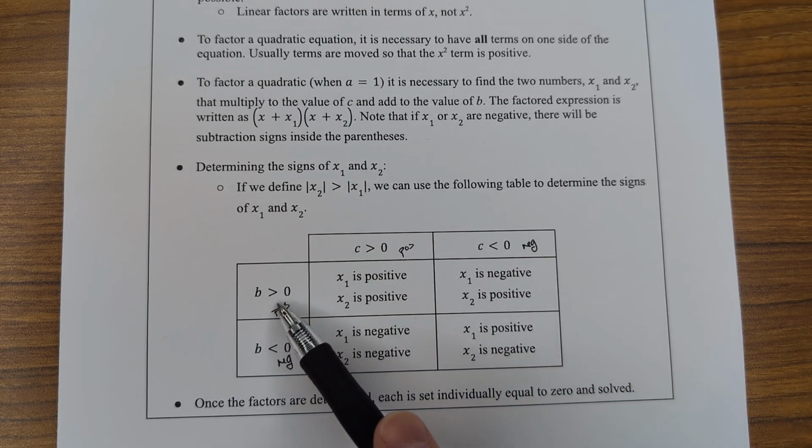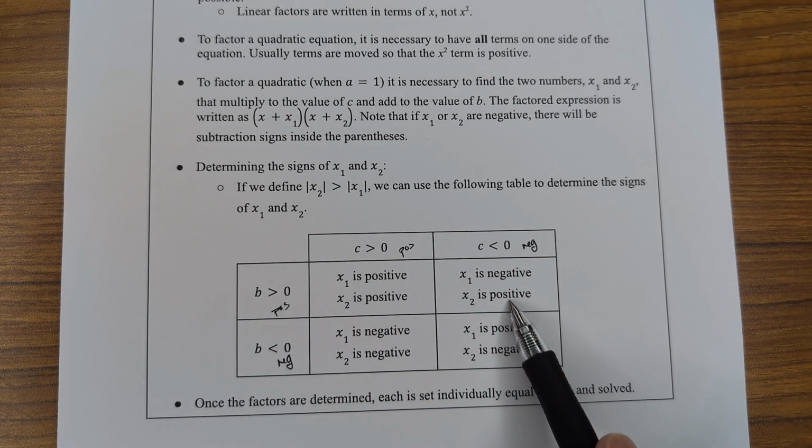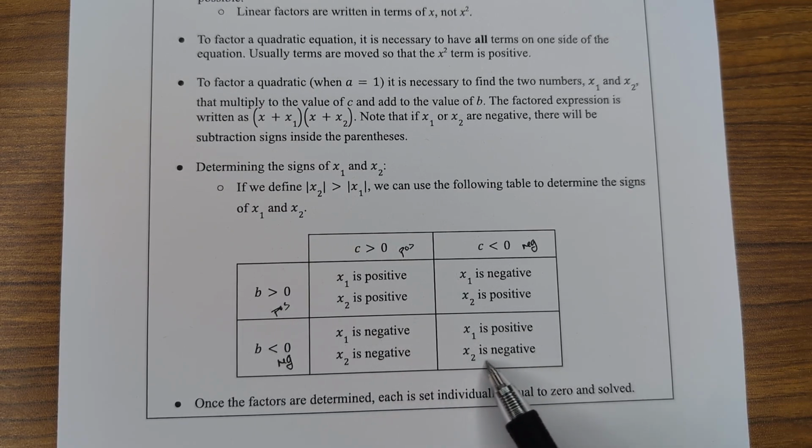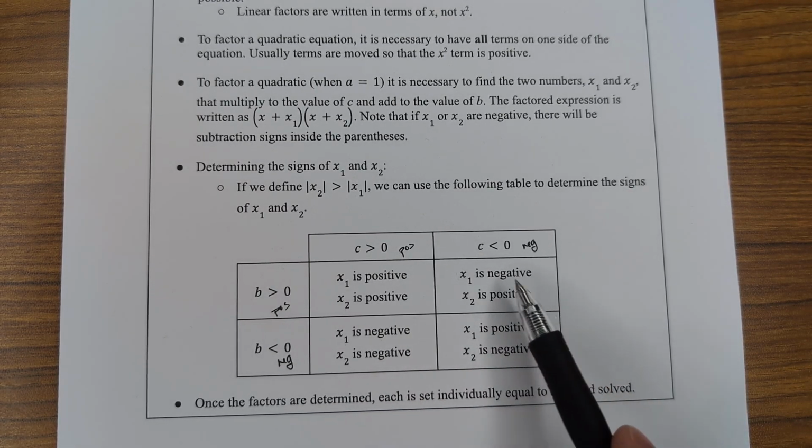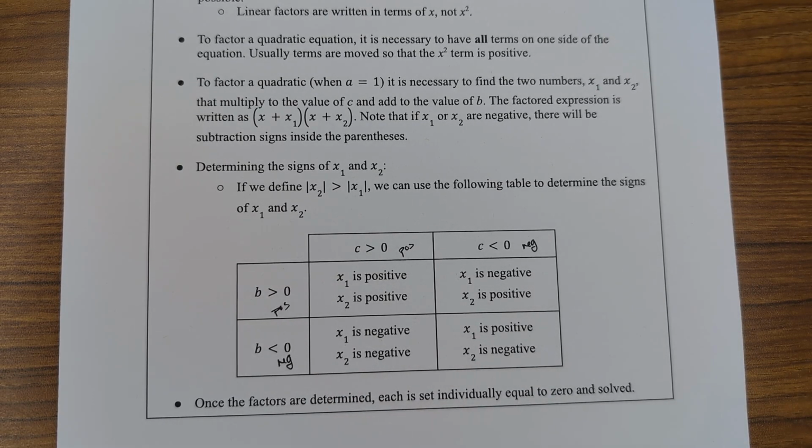If c is negative but b is positive, the smaller factor is negative, the larger factor is positive. And then so on and so forth, you can use these rules. So I'll be referring back to this table as we work through the problems.